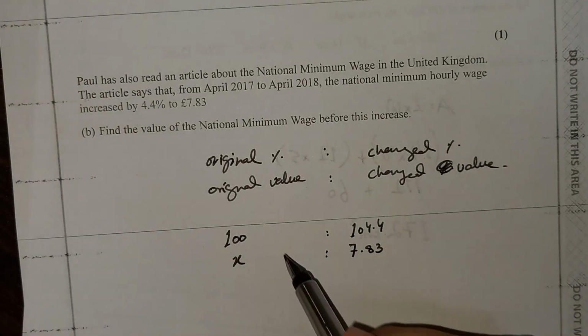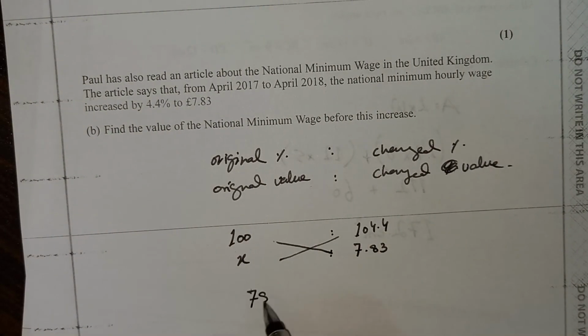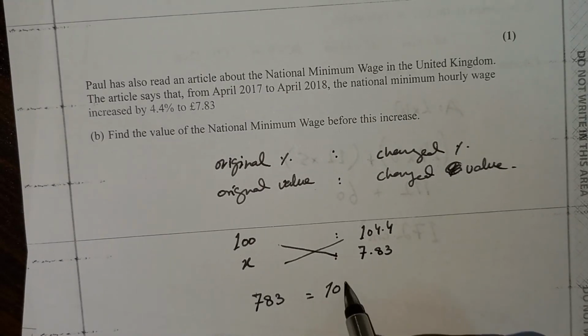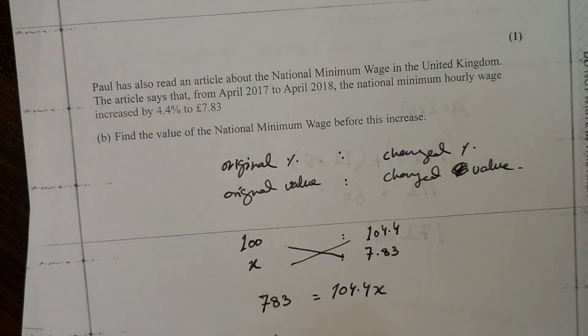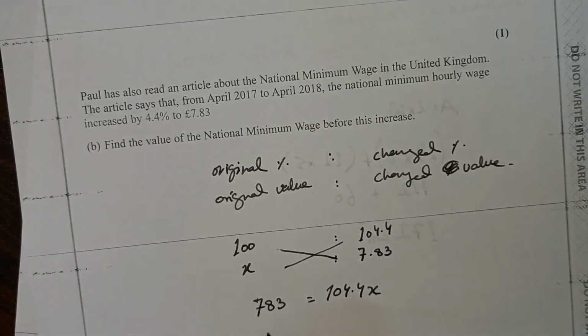Now all you need to do is cross multiply. 100 multiplied by 7.83 gives us 783, which equals 104.4x. You divide 783 by 104.4.